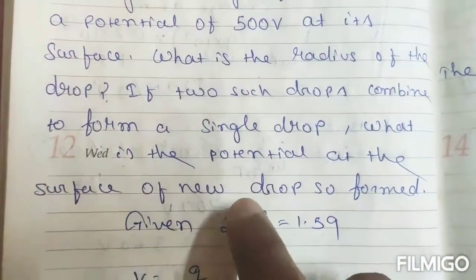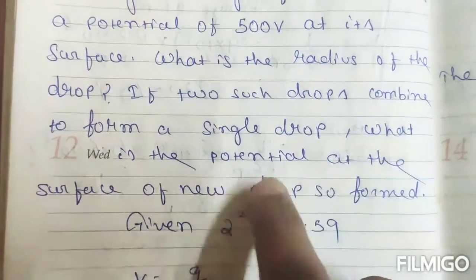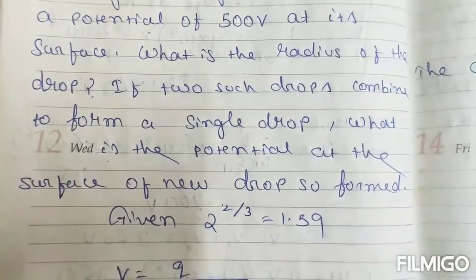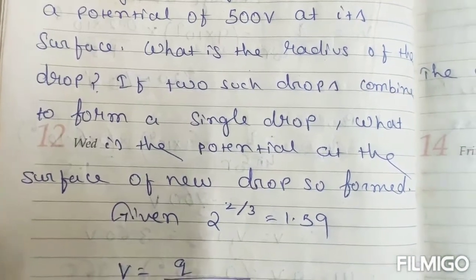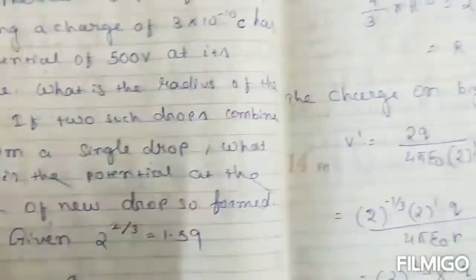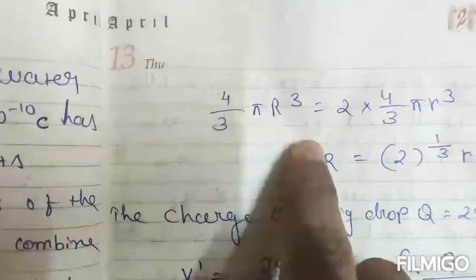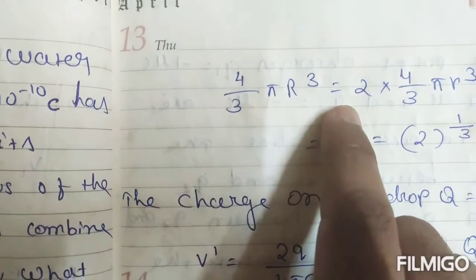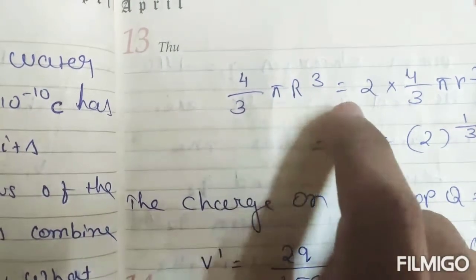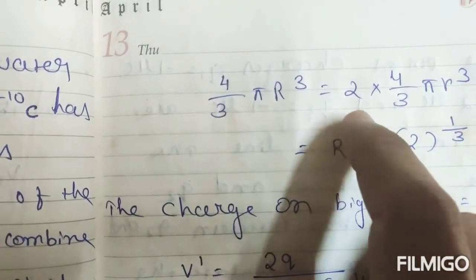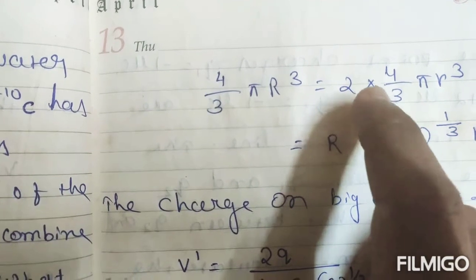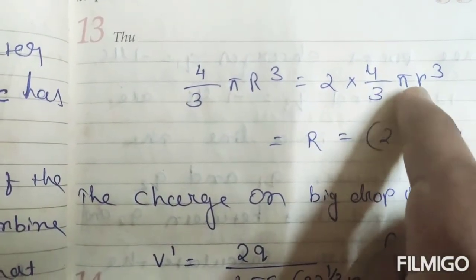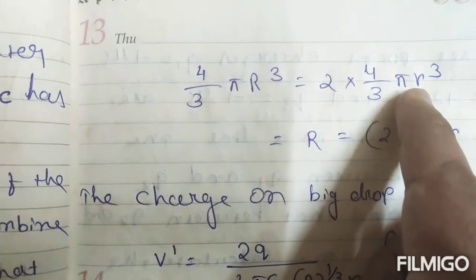Our next step is the potential at the surface of the new drop so formed. New drop means a combination of drops. Let us apply a trick we used in the first year. The bigger drop's volume, 4/3 πR³, equals the combination, that is twice the volume of the smaller sphere, 2 × 4/3 πr³, where small r is the radius of the smaller sphere.